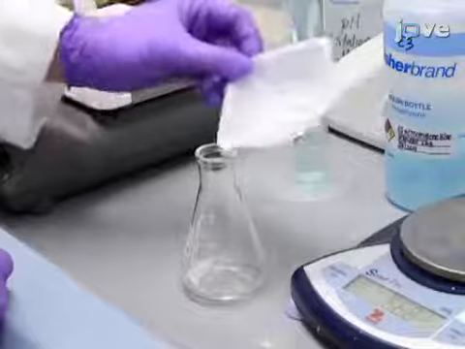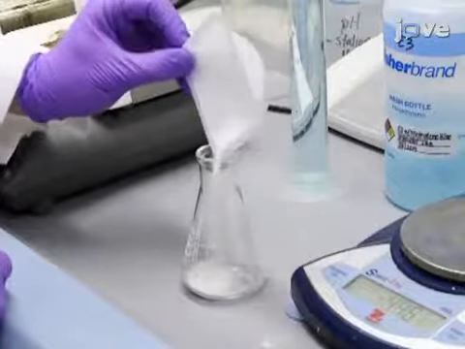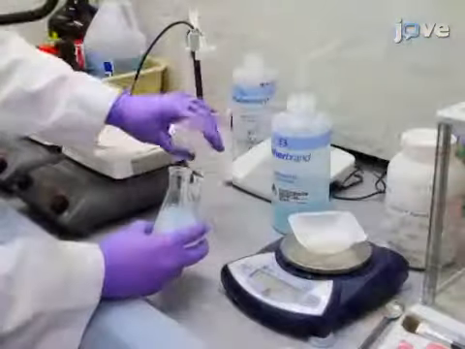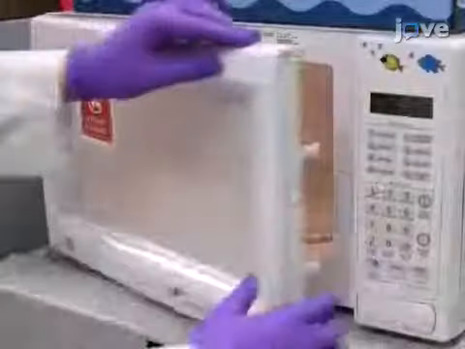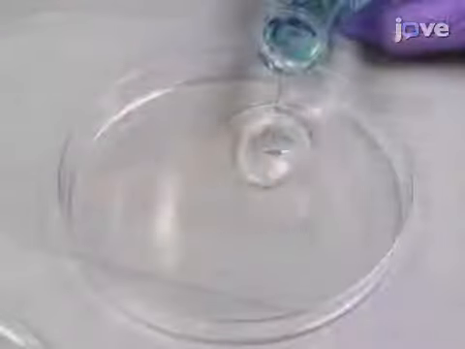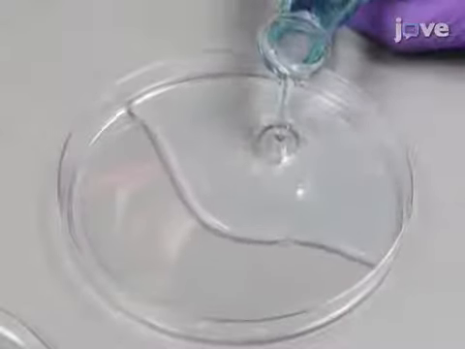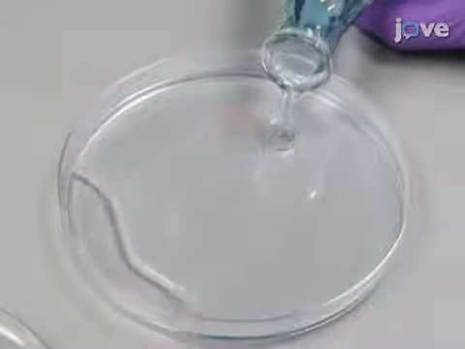To make the microinjection tray, prepare 1.5% agarose E3 solution in a 100 ml Erlenmeyer flask by dissolving the agarose with E3 in the microwave. Then, allow the mixture to cool at room temperature for approximately 10 minutes.